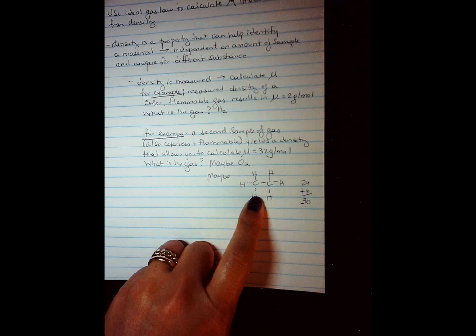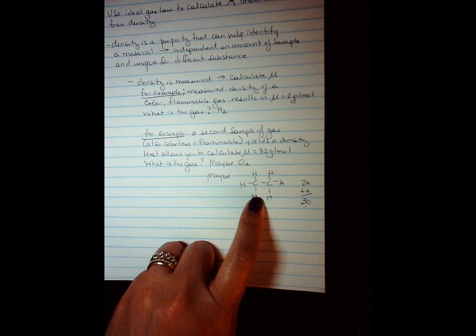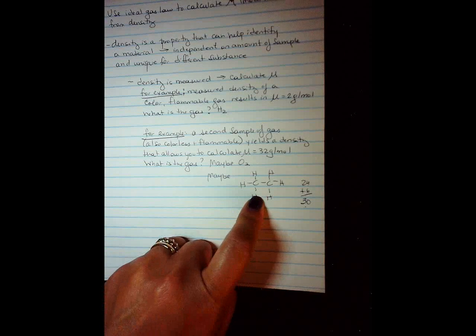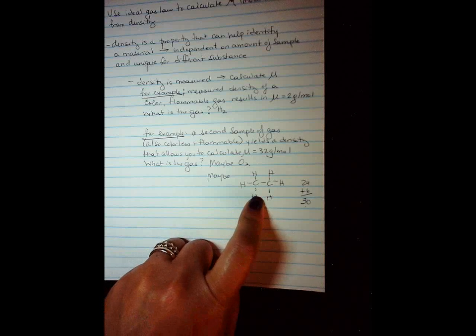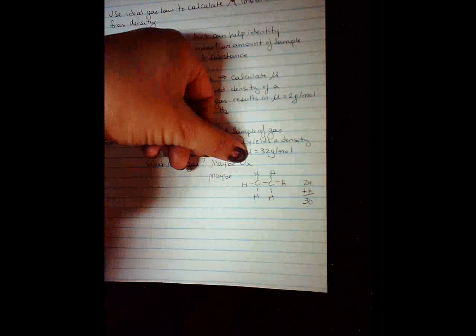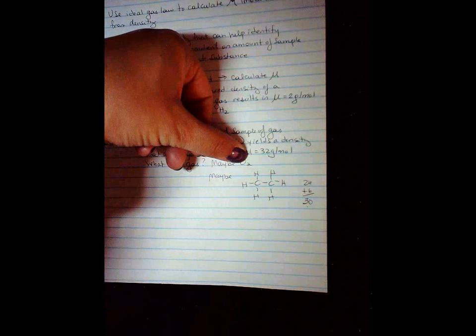What would I make if I set this on fire? Carbon dioxide and water. So if I could make water and it had that molar mass, it's probably ethane. Would I make water if I set that on fire? No. Okay? So you could do some follow-up experiments to definitively say, okay, it's ethane.